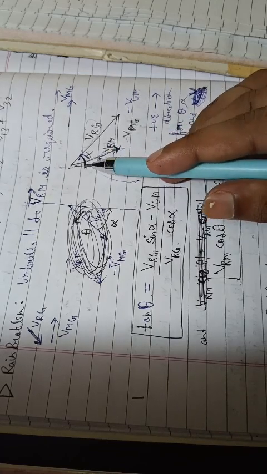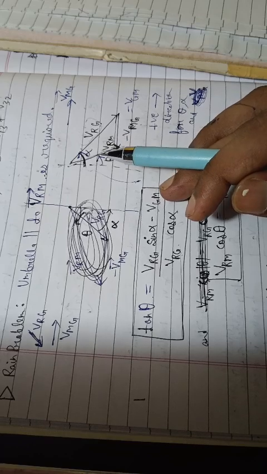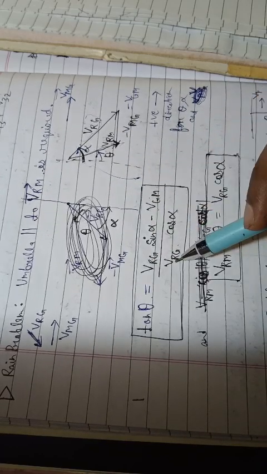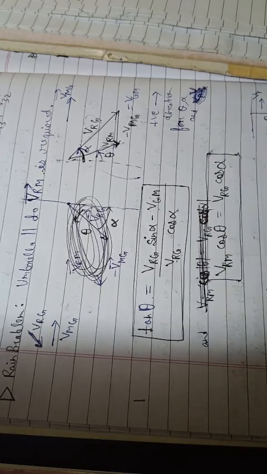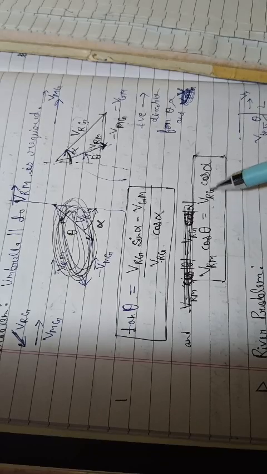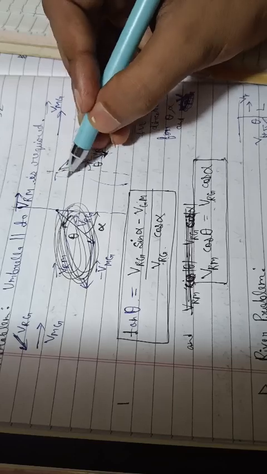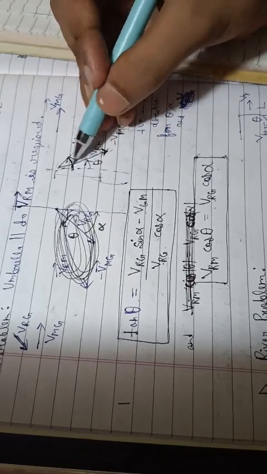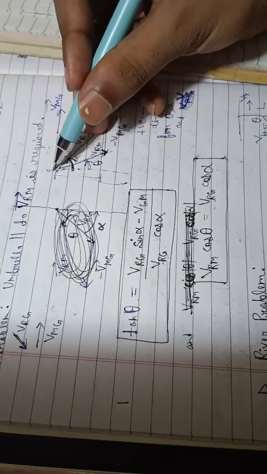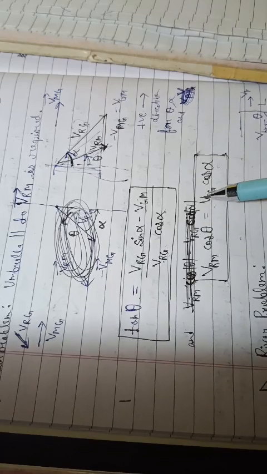Alpha is generally 0, not in all cases, but generally alpha is 0. So when it is 0, it becomes vrg minus vgm divided by vrg. And there is another equation, vrm cos theta is equal to vrg cos alpha, meaning the perpendicular distance here is the same for both. That's what it means here.